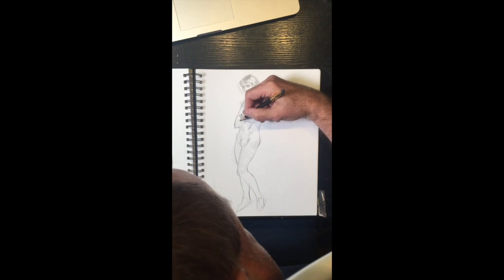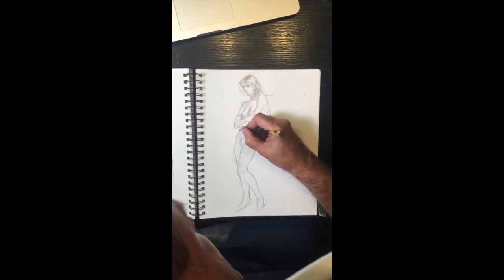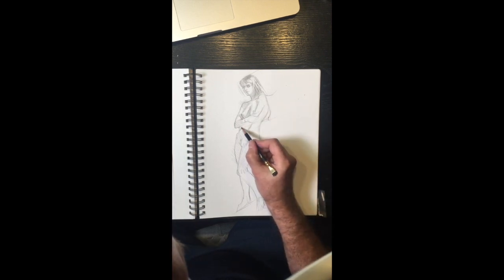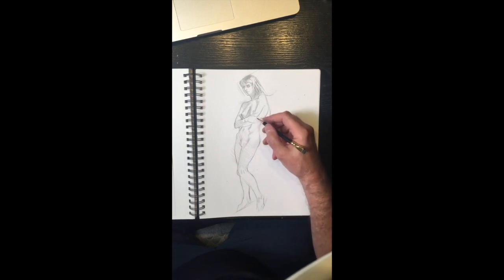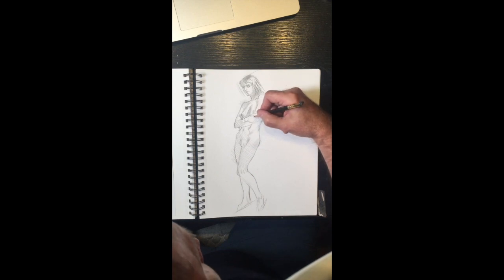And I think, if you can see, I like positive and negative shapes quite a bit. There's a little trapped negative shape on the side of her, underneath her breast there, between her arm. I look for little stuff like that. Silhouette stuff that's interesting, that creates a nice design.